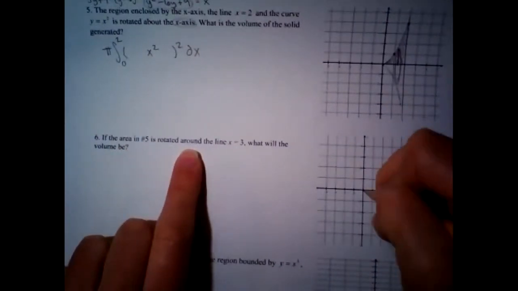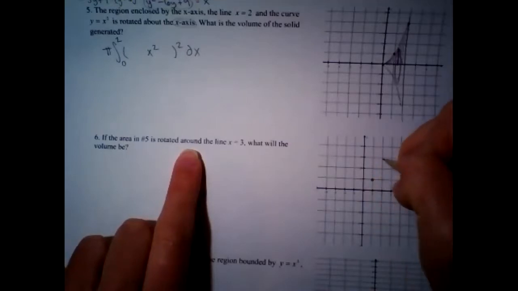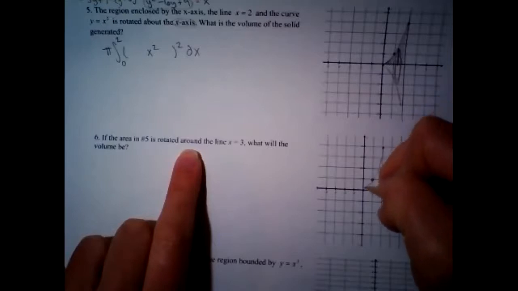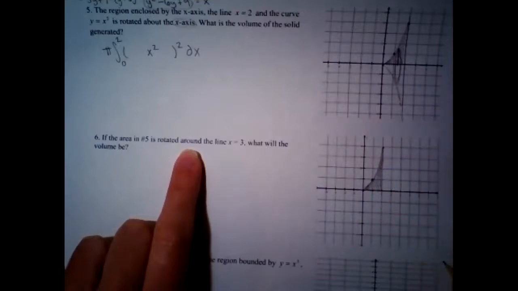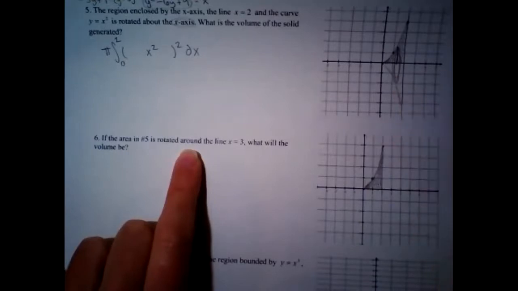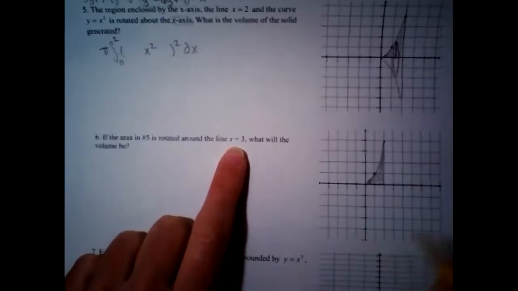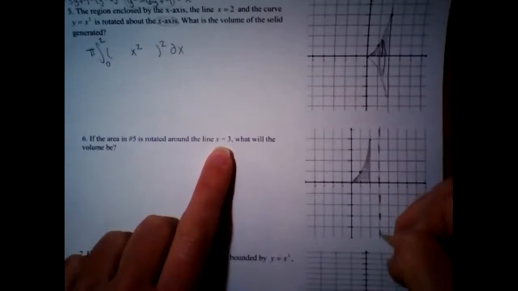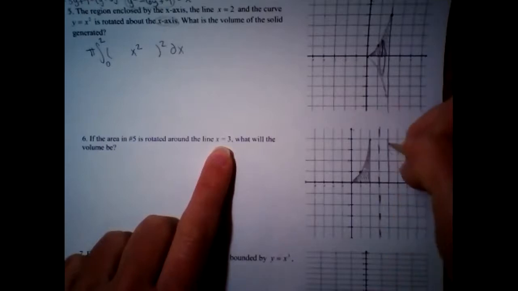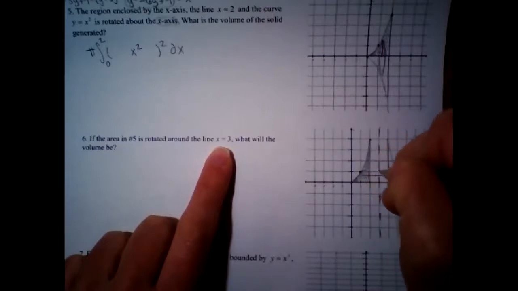All right, number 6, we're using that same area from number 5. So I'm going to just redraw this. We had, again, this parabola 0, 0, 1, 1, 2, 4. And then the vertical line x equals 2. So that's the same shape that we just did in number 5. This time, though, we're going to spin around the line x equals 3. So here's our axis of rotation. And I'm going to draw my ghost shape on the other side. So again, this looks like a funnel, that hole in the middle.